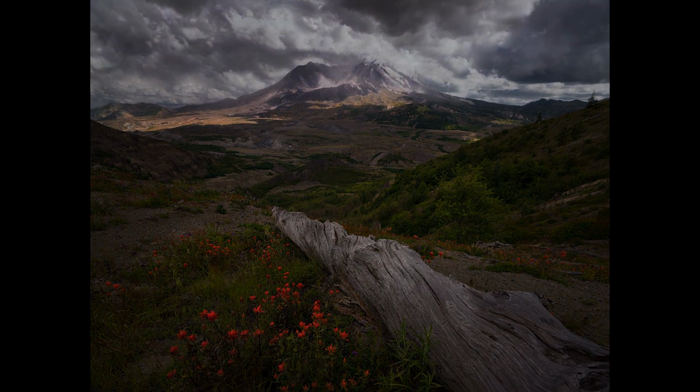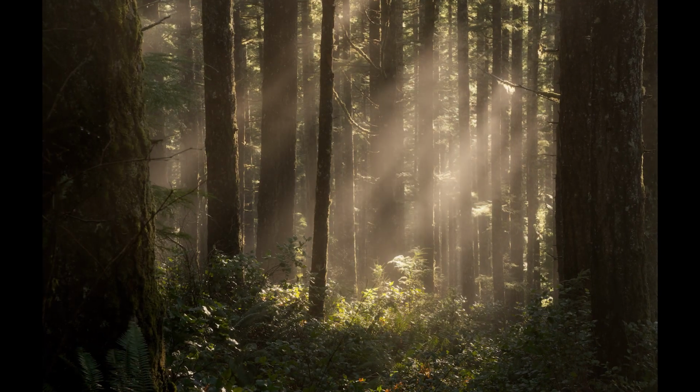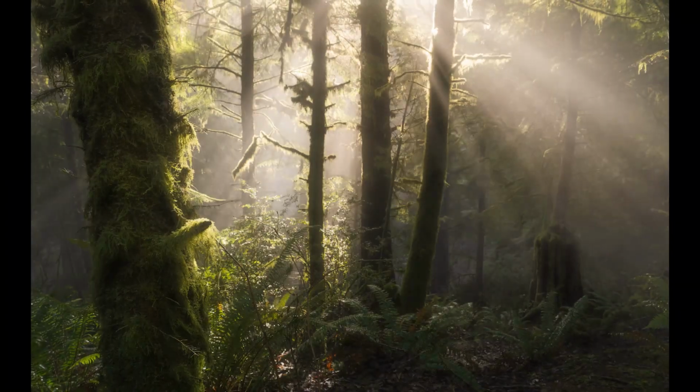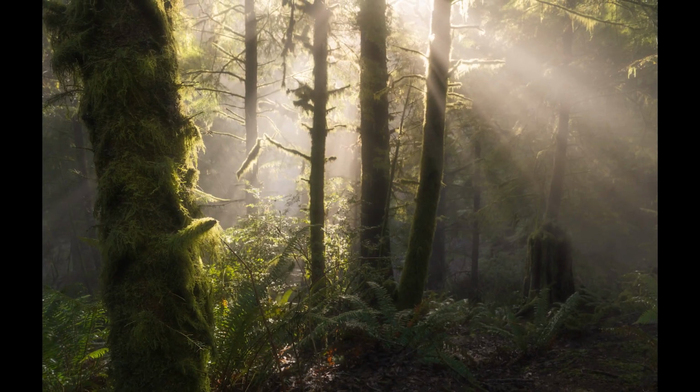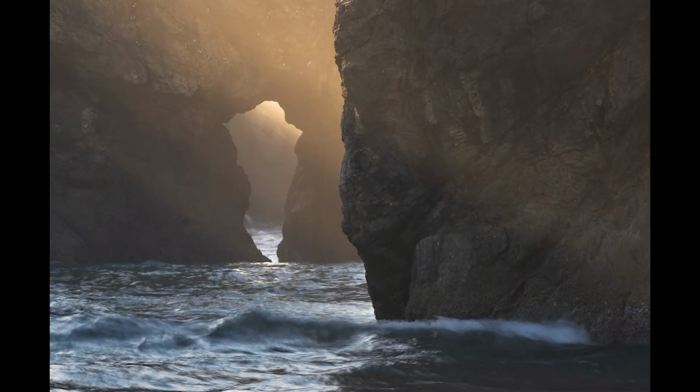The second element that really helps with depth is a sense of atmosphere. You see this a lot in scenes that have fog or mist in the scene, and the reason that those images always work so well is because it really amplifies the sense of depth.